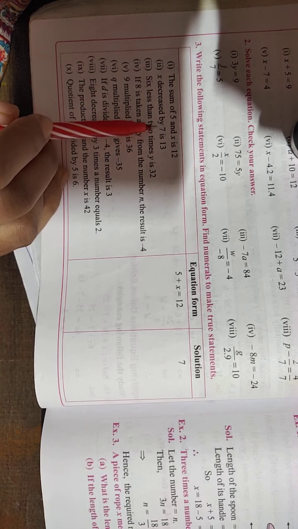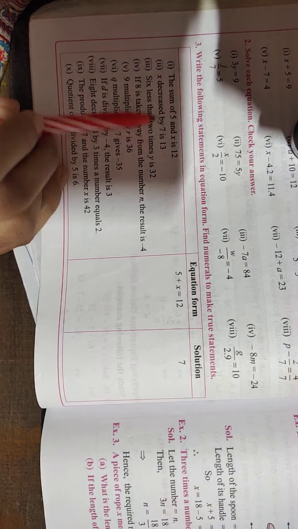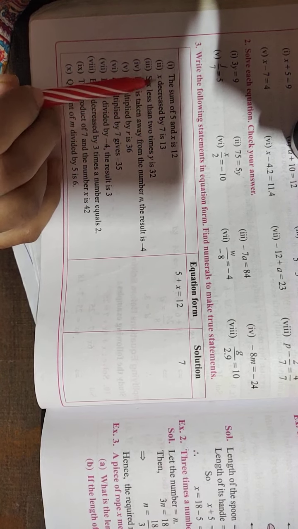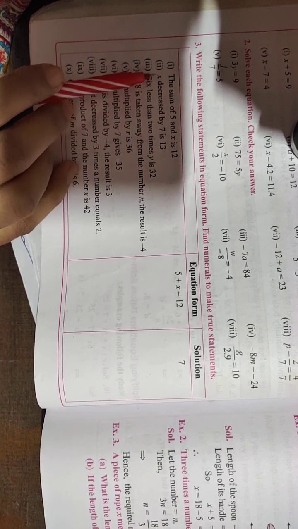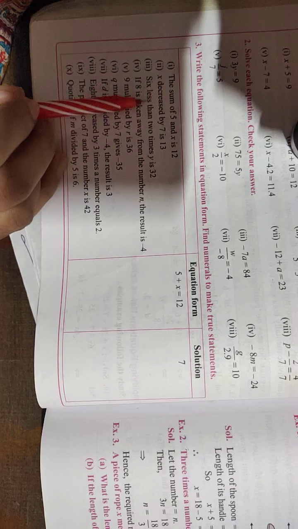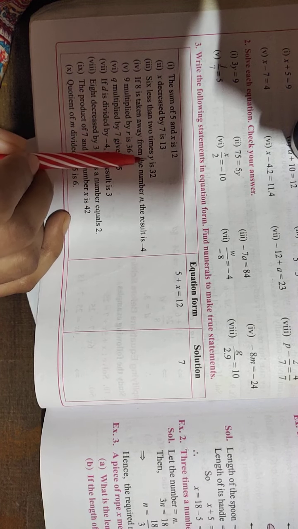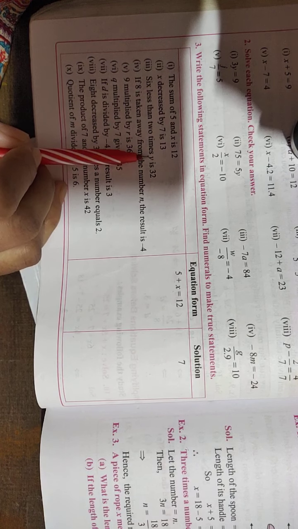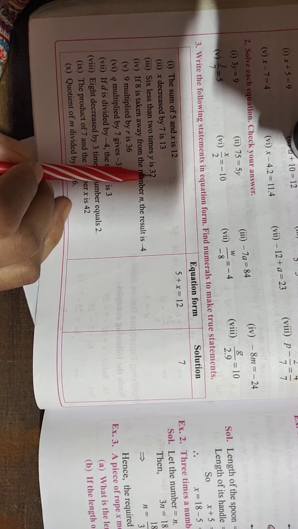x decreased by 7 is 13. That means x is decreased by 7, so x minus 7 is equal to 13. 6 less than 2 times y is 32. That means 2y minus 6 is 32.